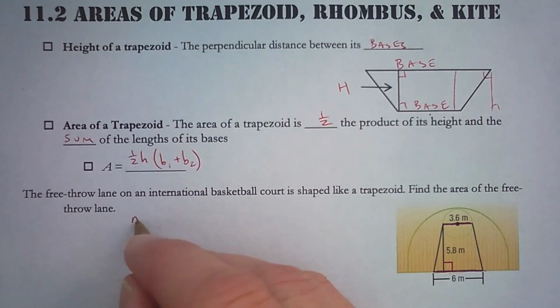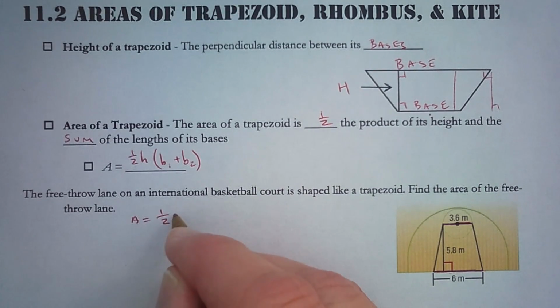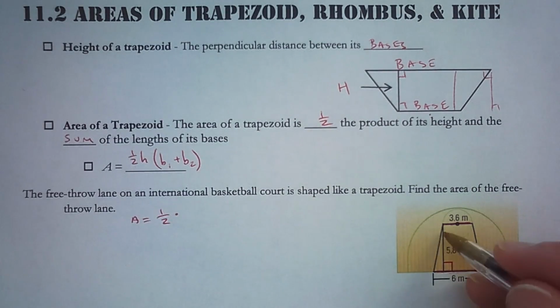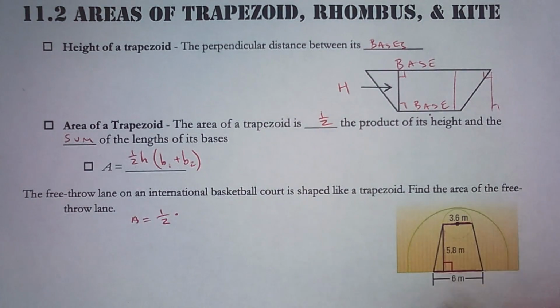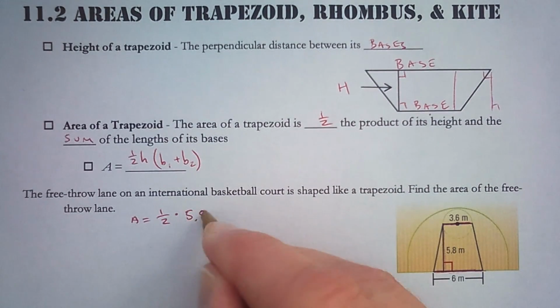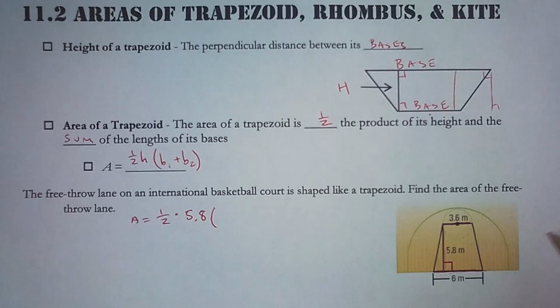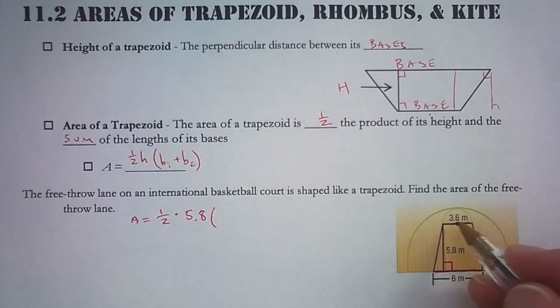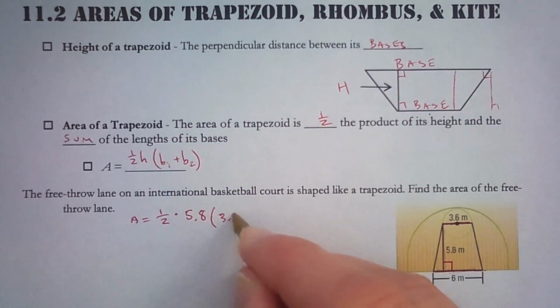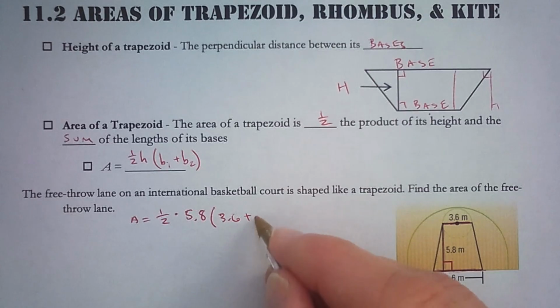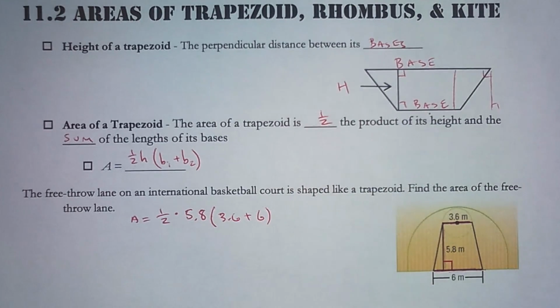Okay, so the area is half times the height. The height is the distance between the bases, which is 5.8. And then that's times the sum of the bases, which are 3.6 and 6. 3.6 plus 6.